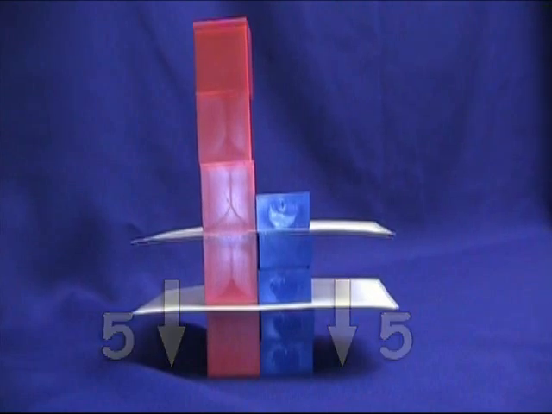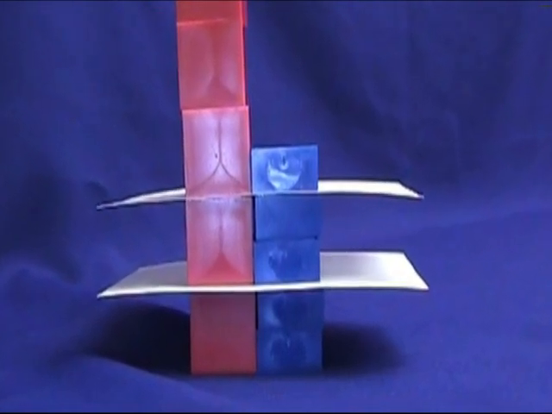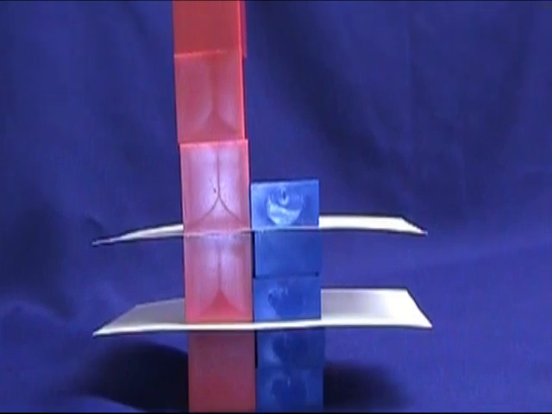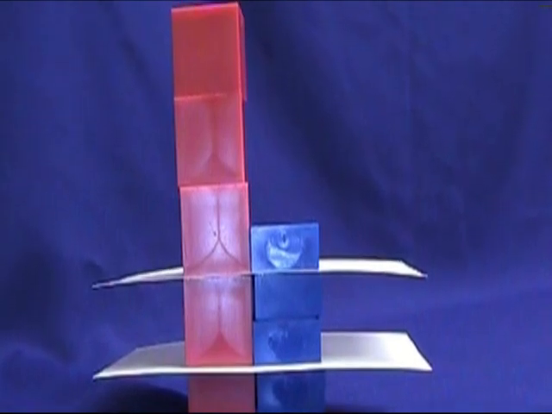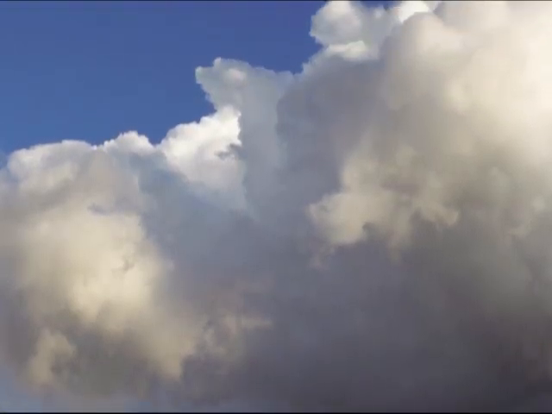If you think of the index cards as horizontal surfaces in the atmosphere, you can see that pressure decreases more rapidly with height in the shorter, more dense stack of blocks. Therefore, pressure decreases more rapidly with height in a column of cold air than in a column of warm air.